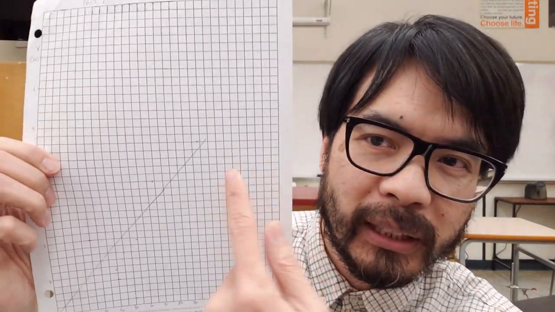Now, you're probably wondering, why isn't extending bubbled in? Well, because the point is not to get to extending. The point is to get to proficient. So, going back to this graph right here, I'd say this graph is probably developing. It's not really maximizing the space here, and the labeling could be a little bit more clear. It could be a little bit more neat.